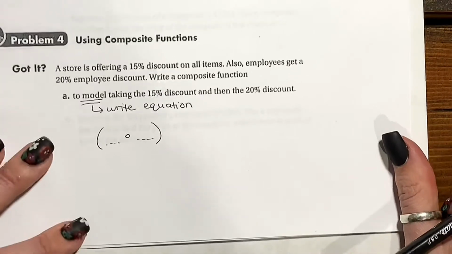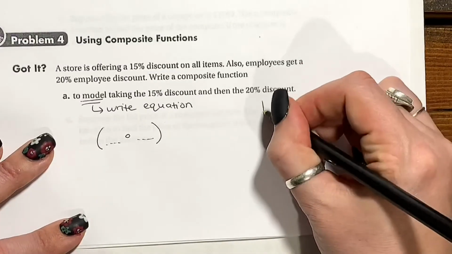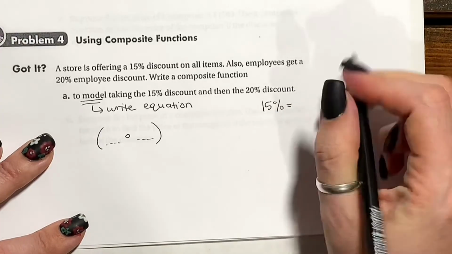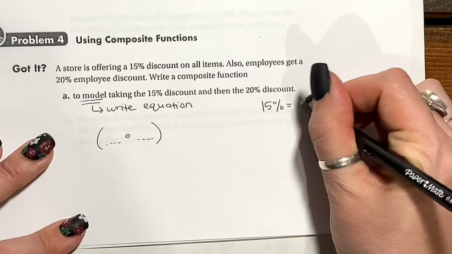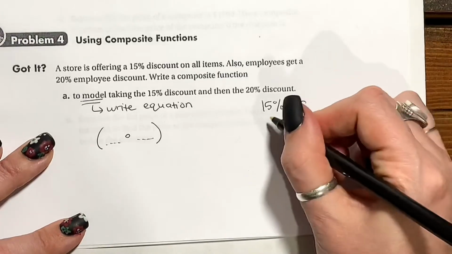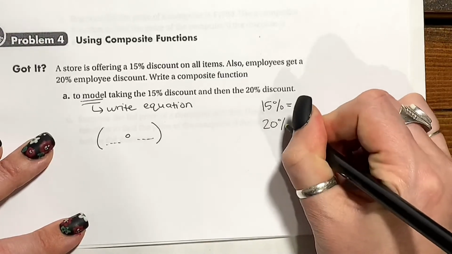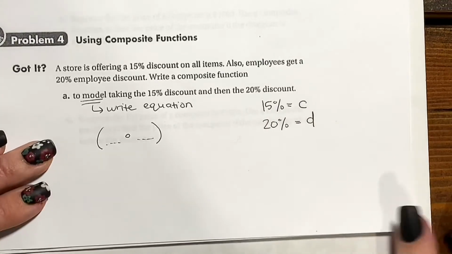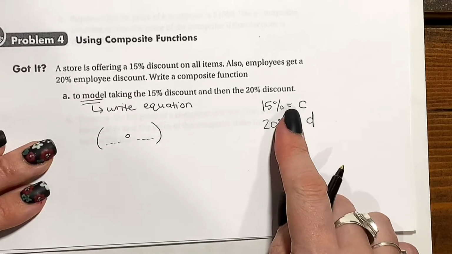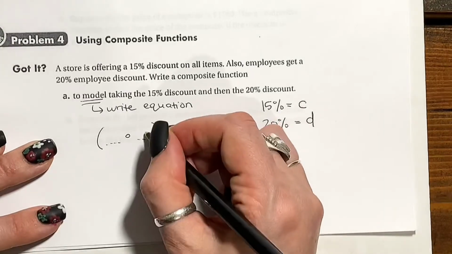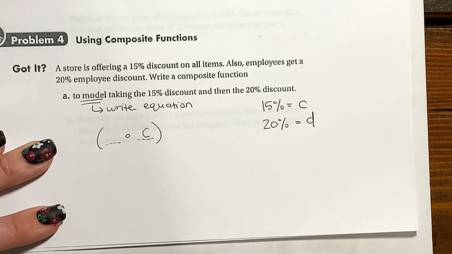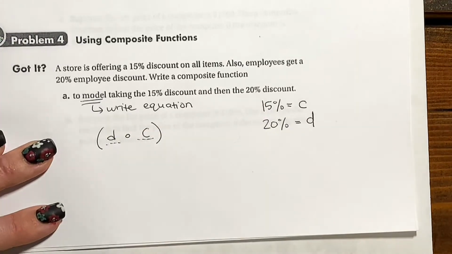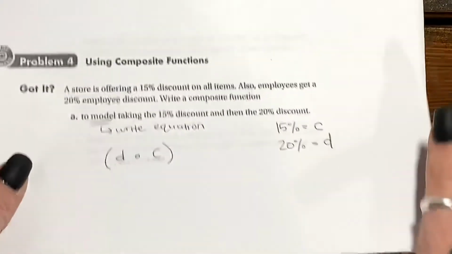We also should probably come up with variables. Let's say that the 15% discount, what should we call that? Let's just call that C. And then 20% discount, let's say that is D. So if I want the 15% one to come first, we're going to use C as the name for it. We're going to put that here, and D will go here.